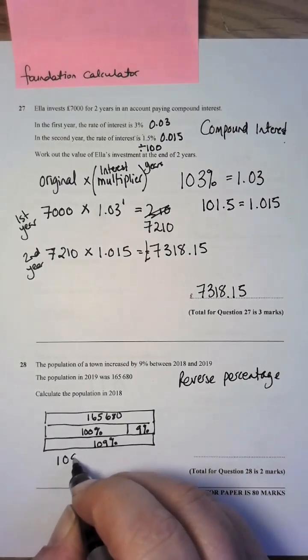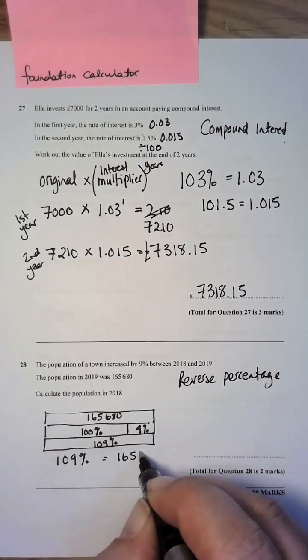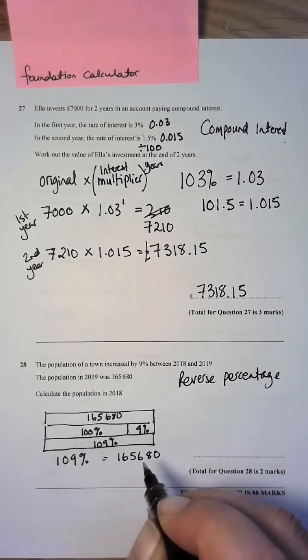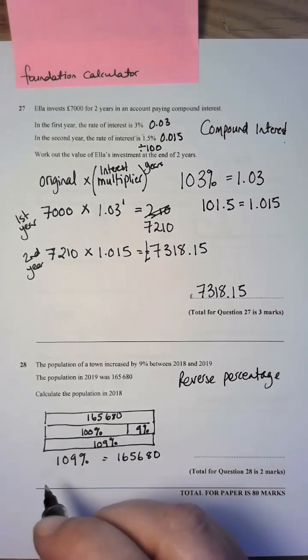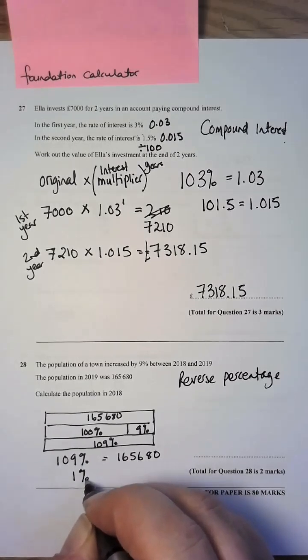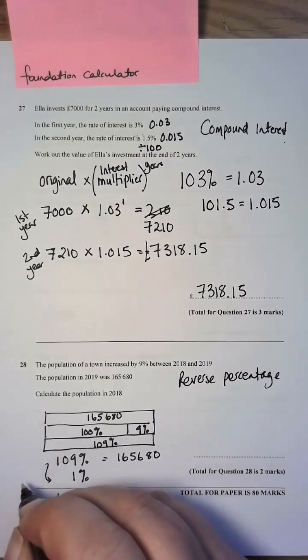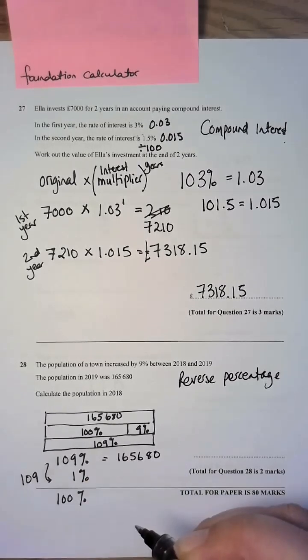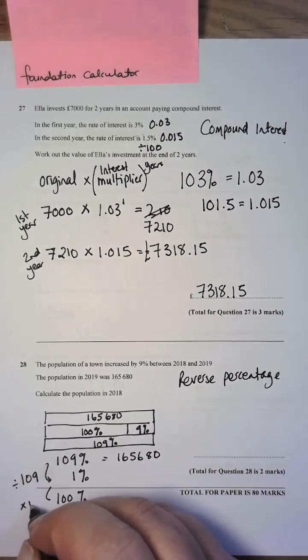So if 109% is 165,680, we want to get to 100%. So I'm going to go to 1%, and then I'm going to go up to 100%. So I'm going to divide by 109, and then I'm going to multiply by 100.